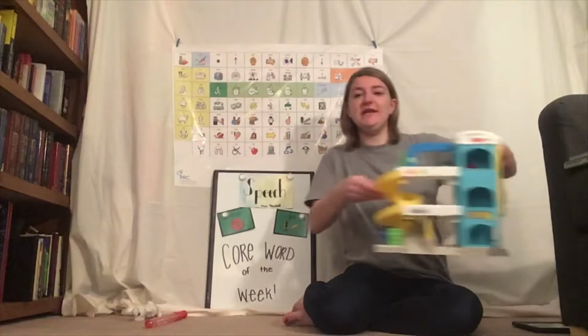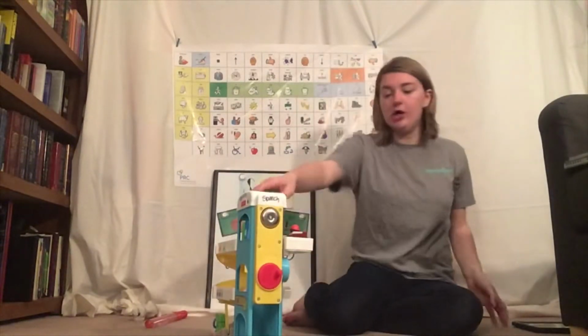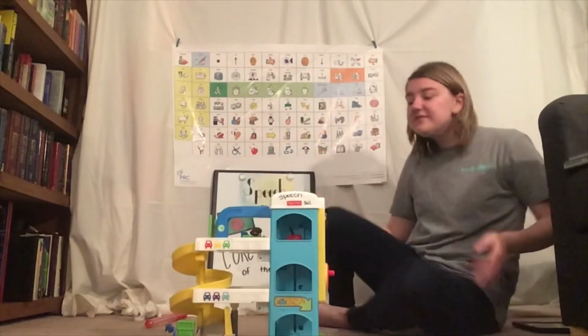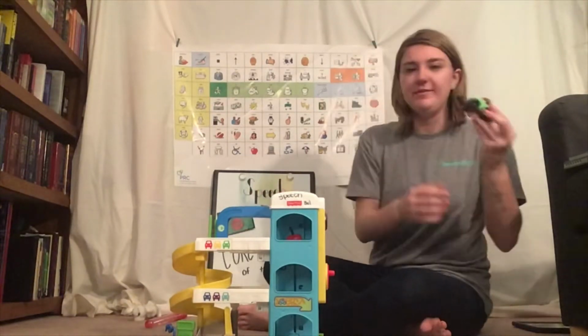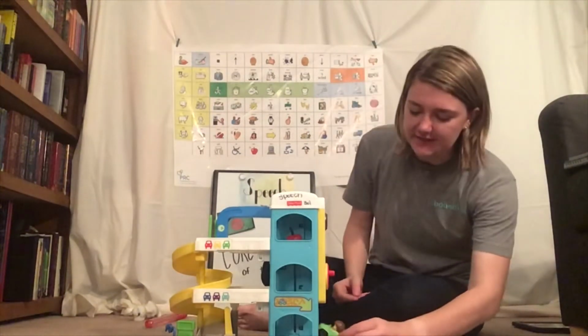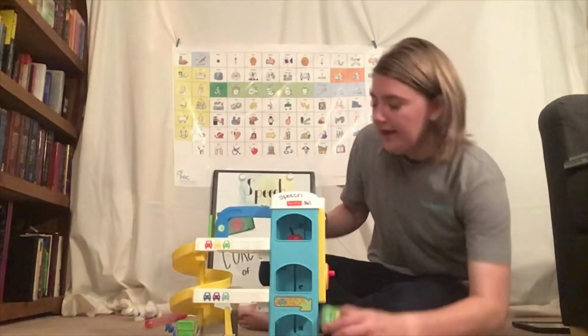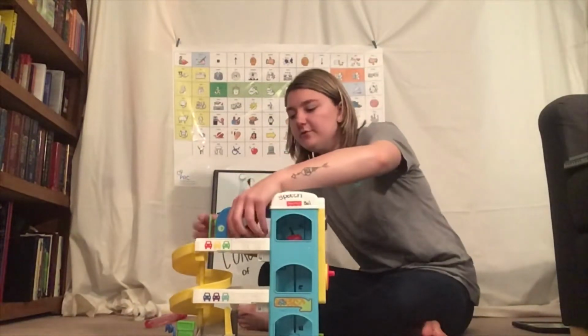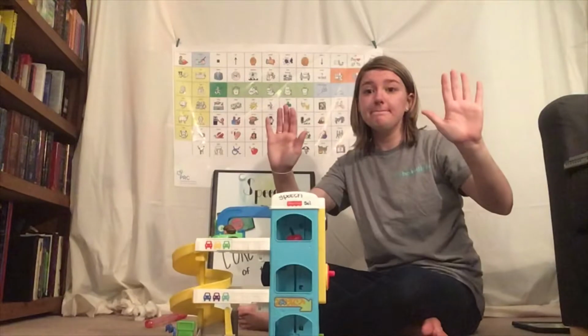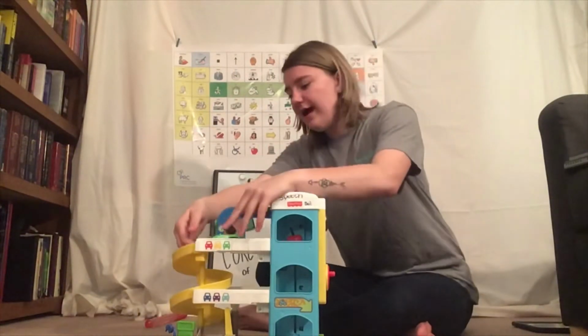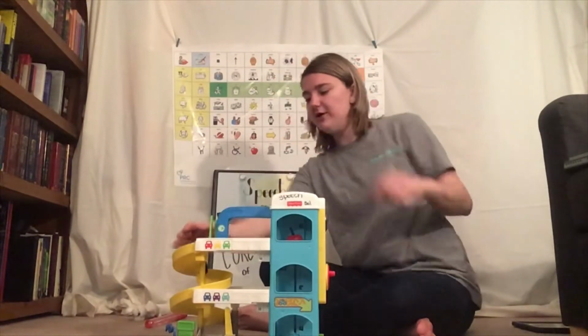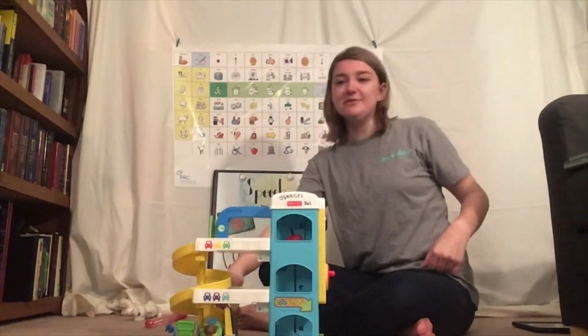Another great thing is cars. If your kid loves to play with cars, there's ramps and things like that. Maybe you've got the car and you send him up the elevator, and once he gets to the top, you stop and wait until your kid says go, and then flip up the ramp, push the car down, and he comes shooting out.